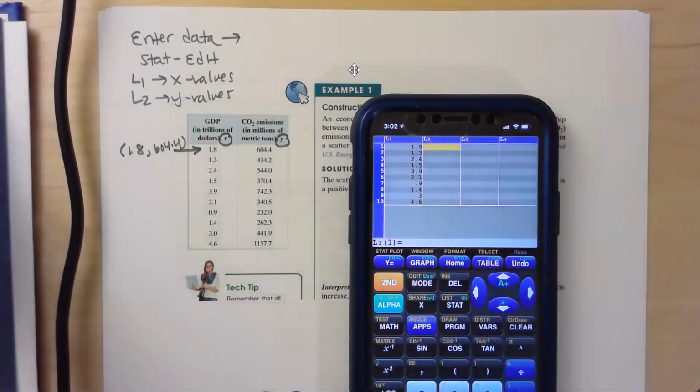And then I'm going to do my L2. So I have 604.4, 434.2, 544.0, 370.4. All right, 742.3, 340.5. So it does take a little bit of time. 232.0, 262.3, 441.9, and finally 1,157.7. Okay, so I have all my data entered.